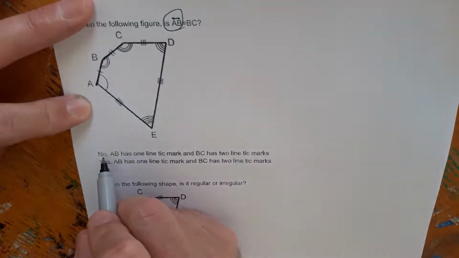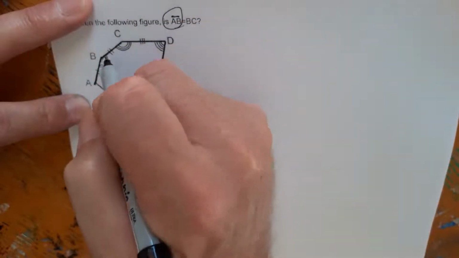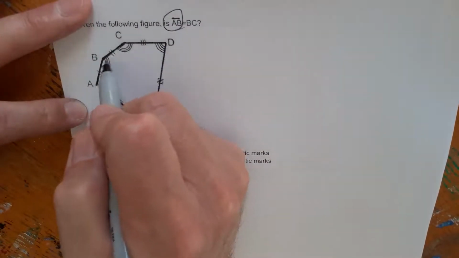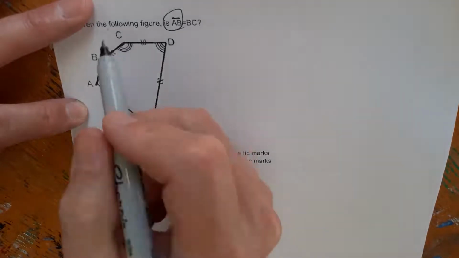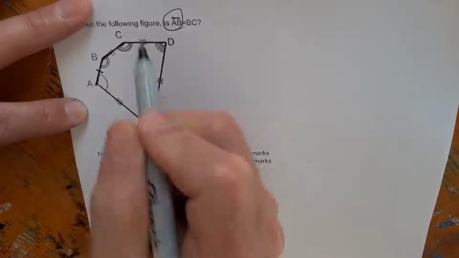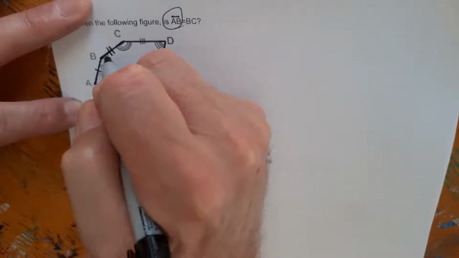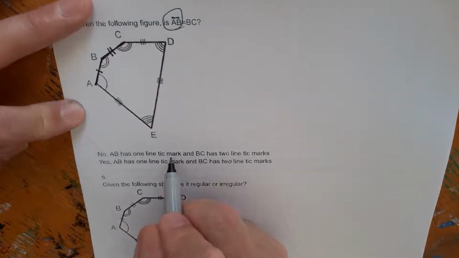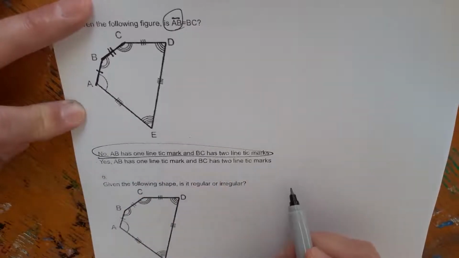So, is AB equal to BC? Is this length AB equal to BC? And what do you think the answer is? They look the same length, don't they? But that's not what we're going to go on. We're going to go on what they tell us. There's one tick mark here, which means this is one length, and 2 tick marks here. This is a different length than this. So, no, AB has 1 line tick mark, and BC has 2 line tick marks. They are not equal lengths.